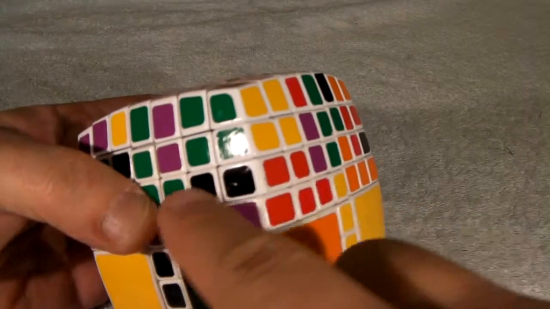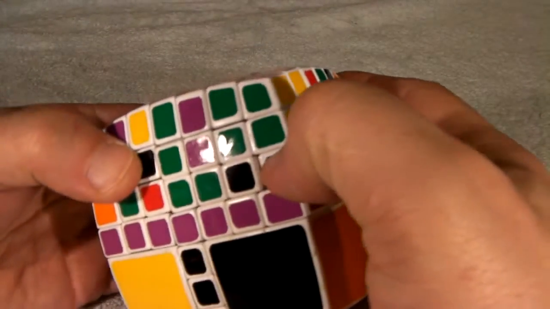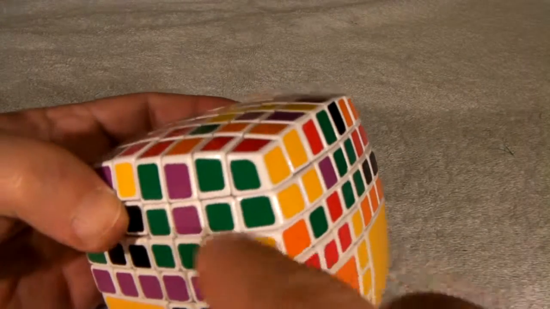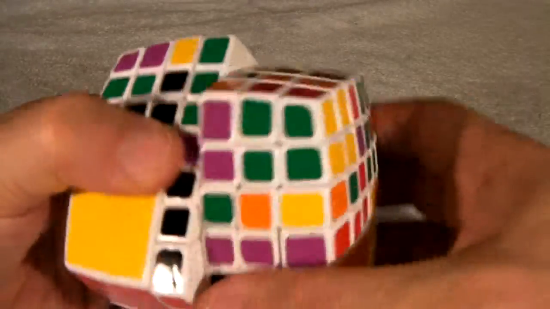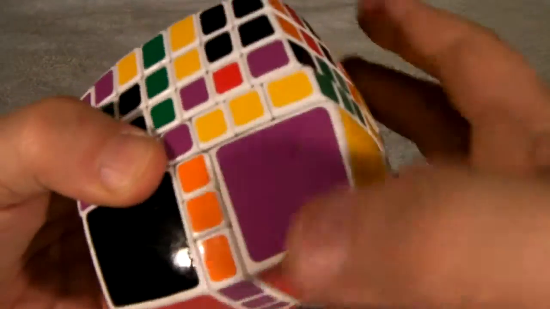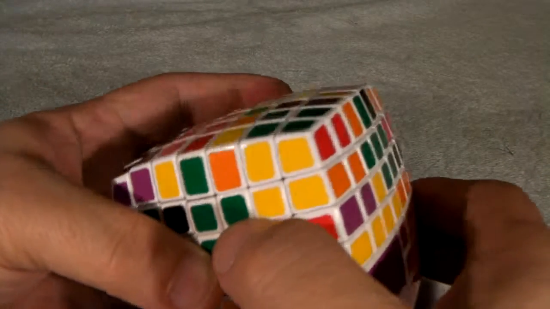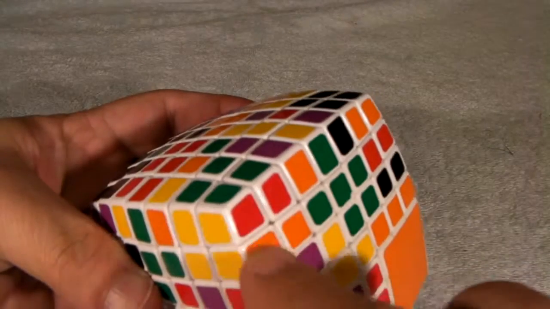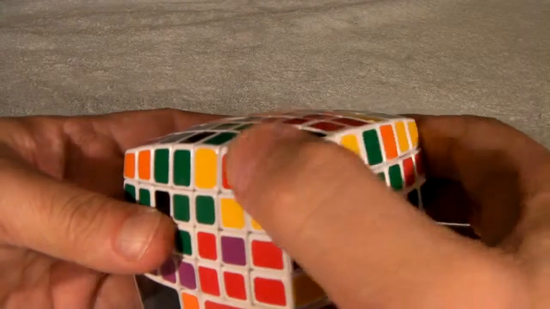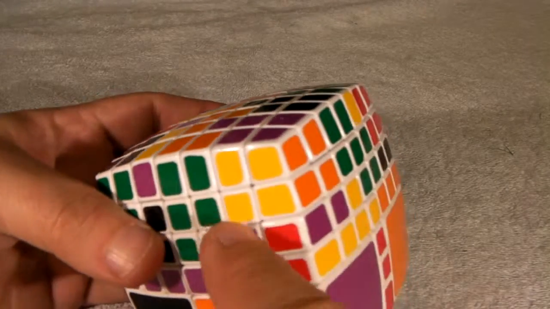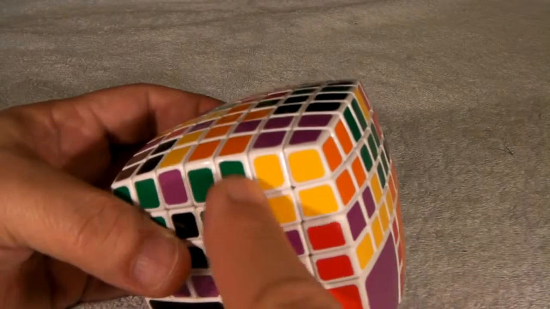So now that's tucked away safely, I'll push that out of the way, bring my green into the position, and swing that back, down, clockwise, up, bring it back, down, clockwise, and up. So bring the green in. Now I've got all of this in the right layer, so I need to just set my block back up, and I will complete that. So made a corner and completed the edge.